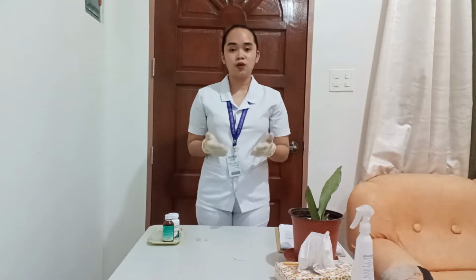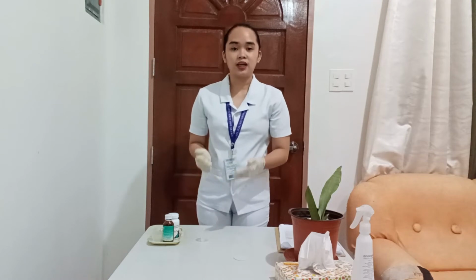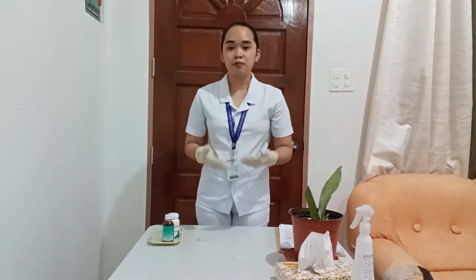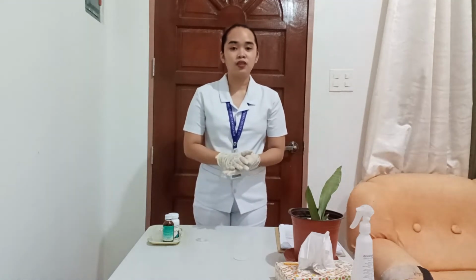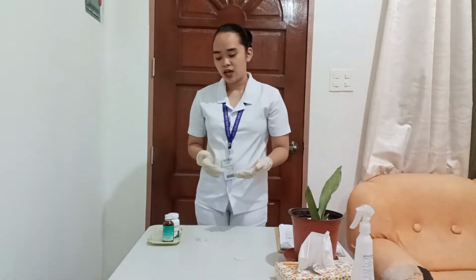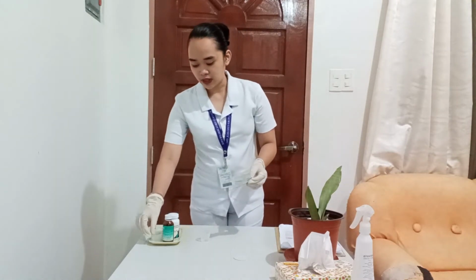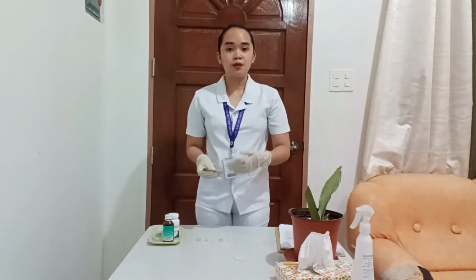Always remember that once the capsules or tablets are placed into the medicine cup, it means that the capsules or tablets are no longer sterile and you cannot put them back into the container. Okay, so moving on, for tablets or capsules in a box, gently shake the prescribed amount of capsules or tablets into the medicine cup.